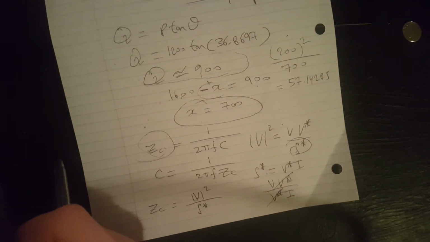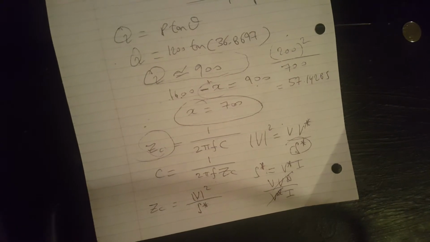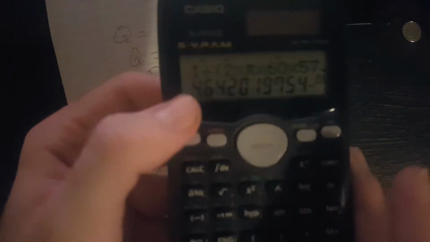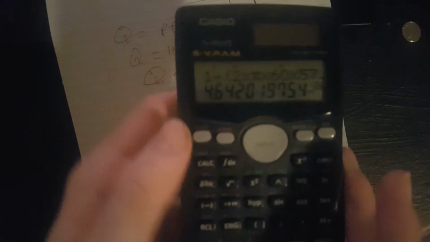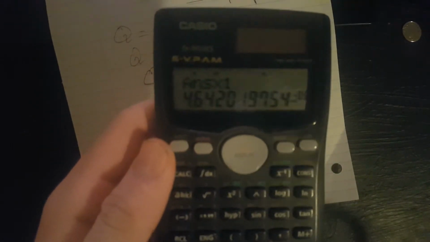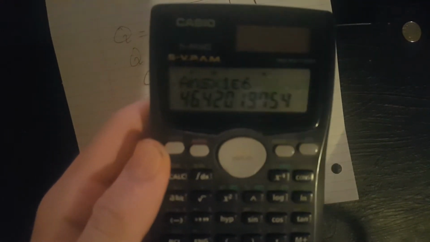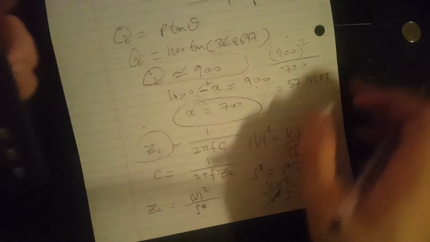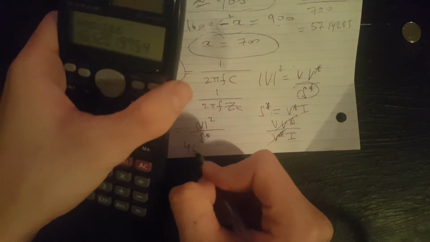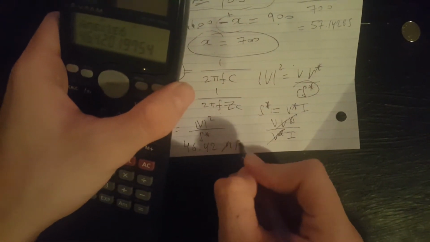You can do this on your own. It's 1 divided by 2 times pi times 60 times 57.14285. You'll get some very small number like 4.6 something. You just multiply that by 10 to the power of 6 because we want to convert it into microfarads. It's going to be 46.42 microfarads.